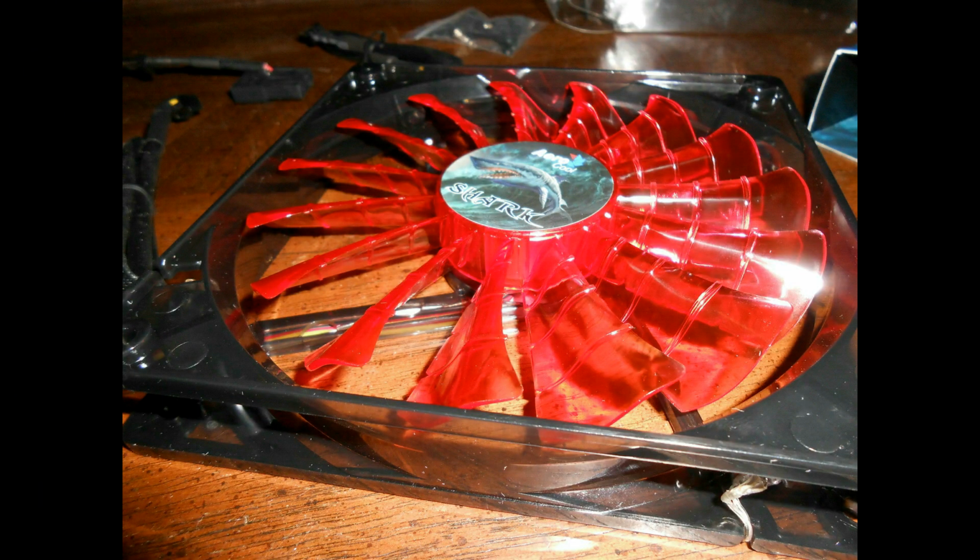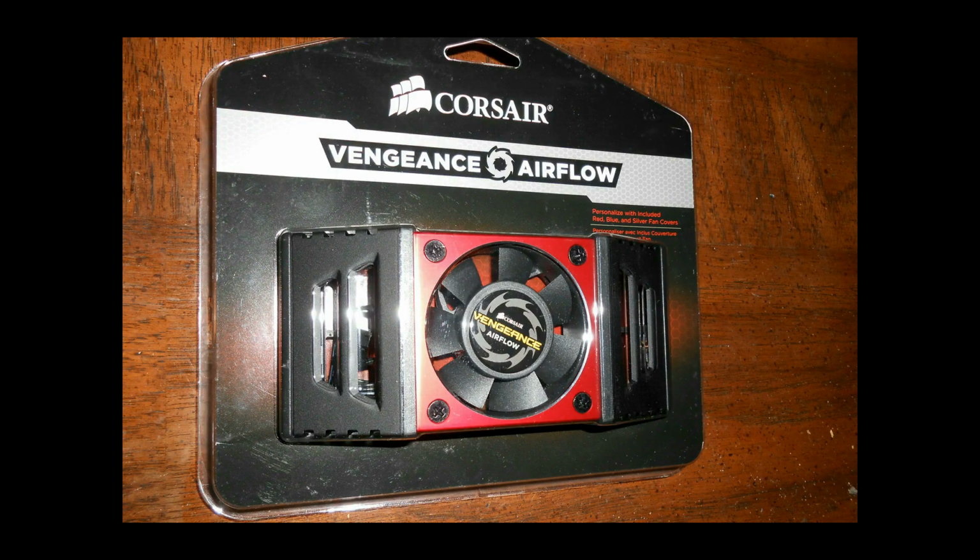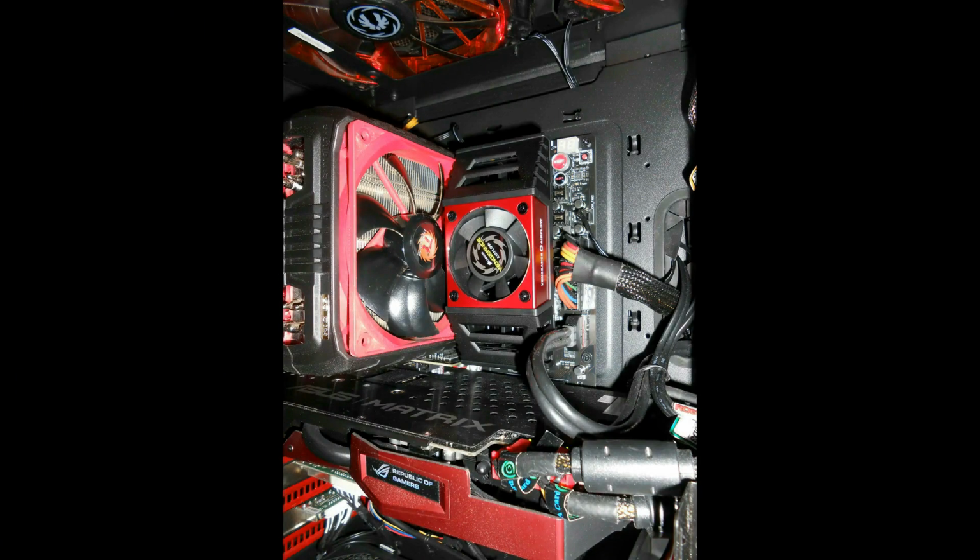And again, more fans that light up, they glow. And there's one turned on. Don't really need a RAM cooler, but it looks awesome. It looks great in there. Another fan that lights up.